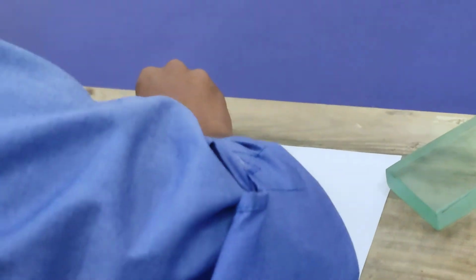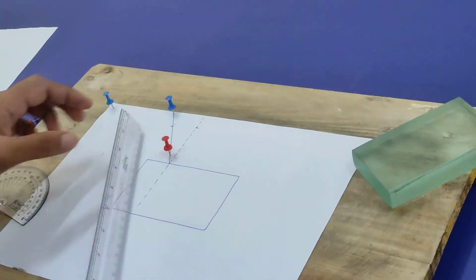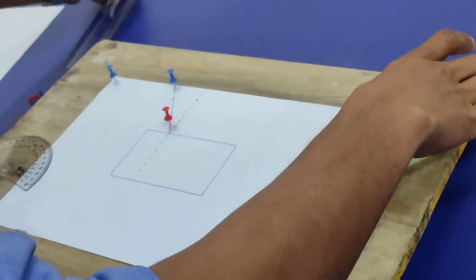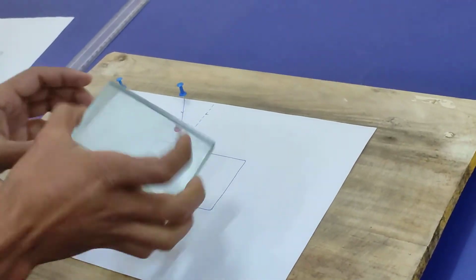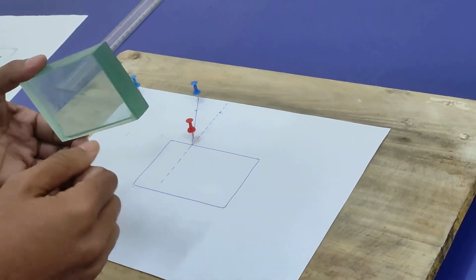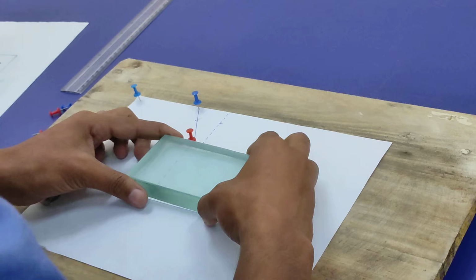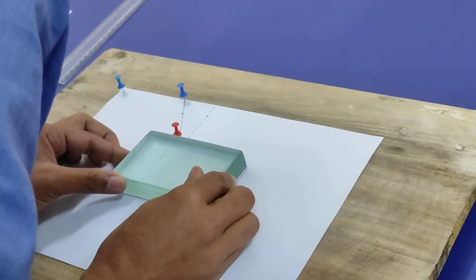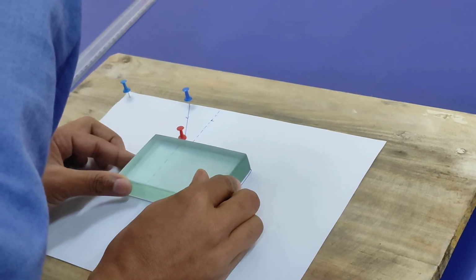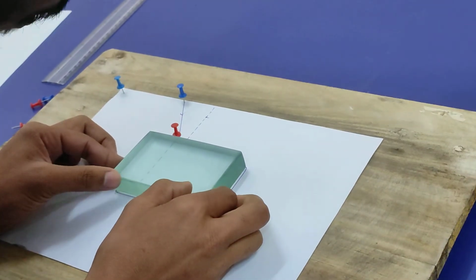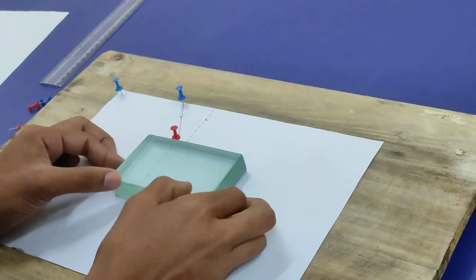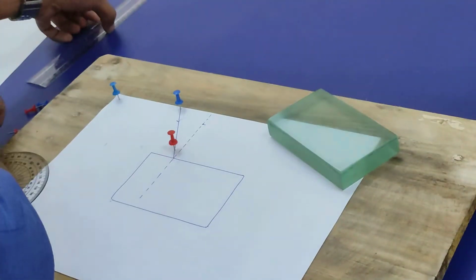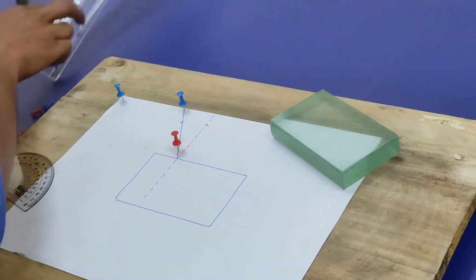I will see the reflection of these pins using this glass slab. Next I will put the glass slab again in the place I marked earlier, so that I can fix it in the same position. So I have fixed it.